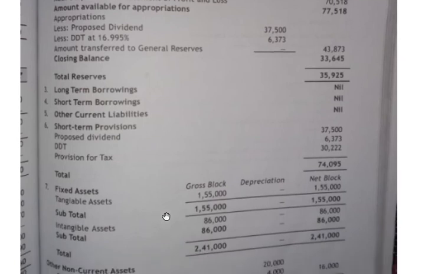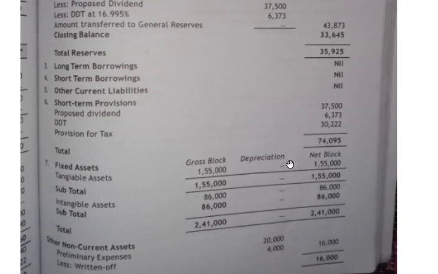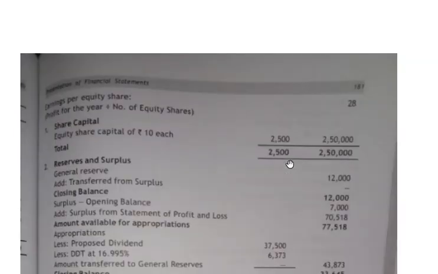Short term provision: we have the proposed dividend 37,500 and dividend distribution tax, which is 6,373, which we calculated here. Provision for taxation is 30,222. I have told how everything is calculated, so I am going directly.